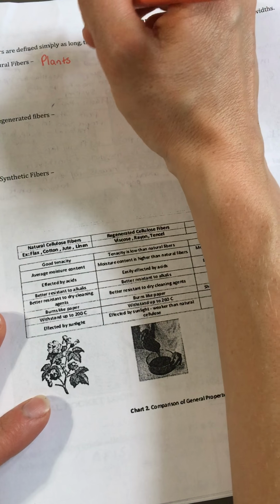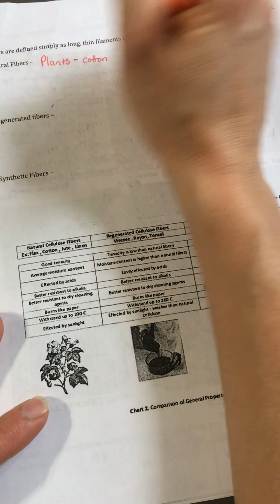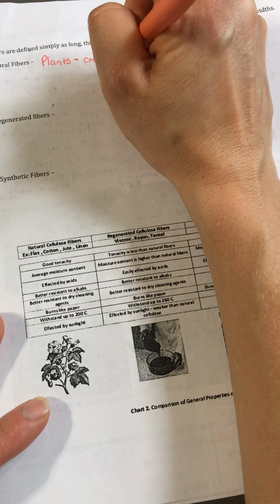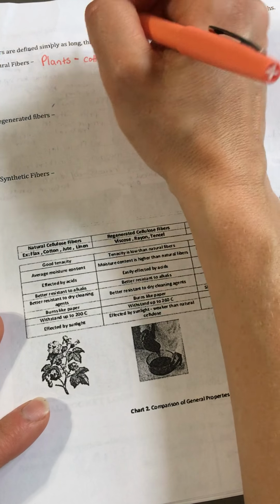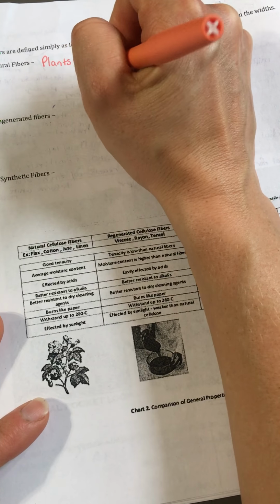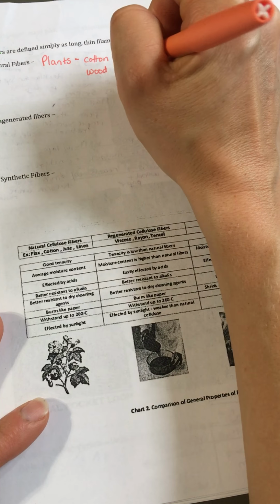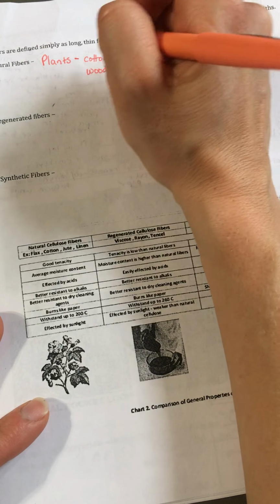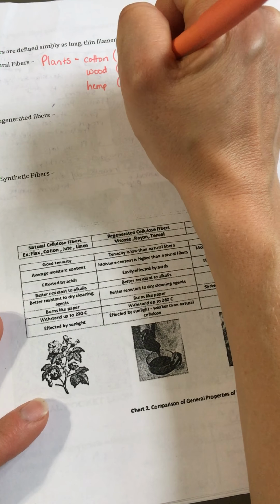These natural fibers are plant fibers, and you're probably wearing one made of cotton. That's what most of our clothes are composed of. We are writing on another fiber, wood fiber, like any paper that we use here. And like I mentioned, hemp is very common for ropes.